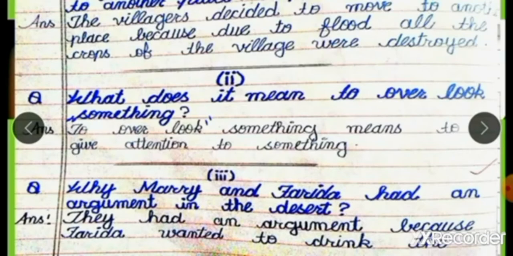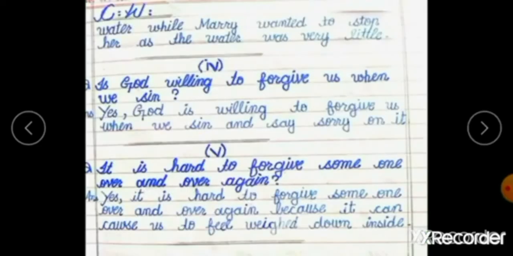Why did Mary and Farida have an argument in the desert? They had an argument because Farida wanted to drink the water while Mary wanted to stop her as the water was very little. Question number 4. Is God willing to forgive us when we sin? Sin means gunah. Yes, God is willing to forgive us when we sin and say sorry for it.